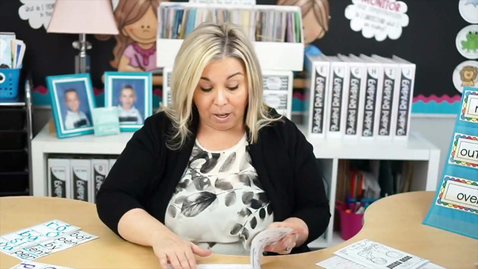We talk about it. I'll even do some brainstorming with them about any words that they know that have a long vowel and have that silent or magic E at the end. We do a little bit of auditory brainstorming, right? And then after that, we'll move into a making words activity. So this is my making words activity.